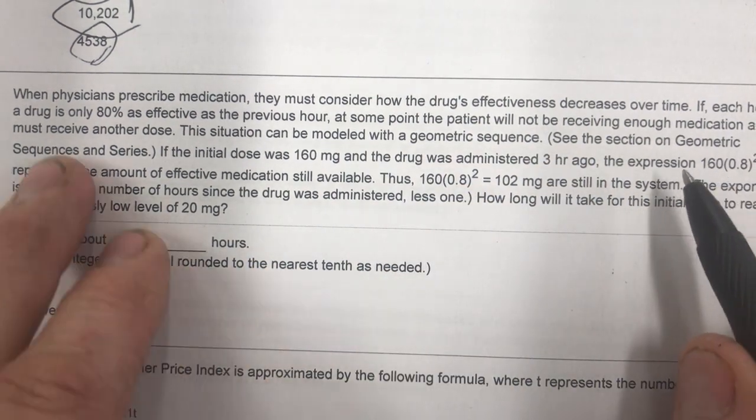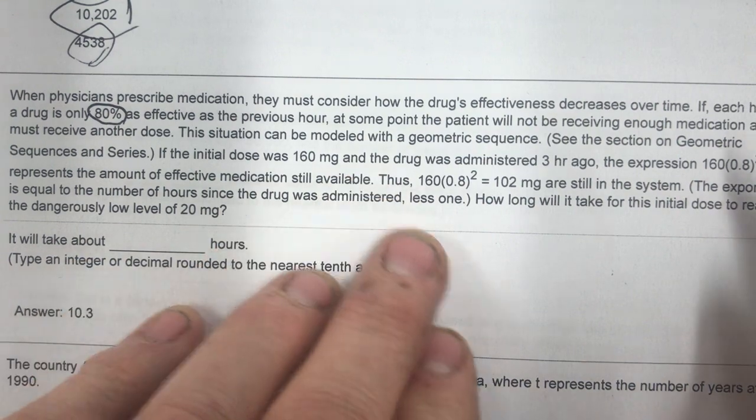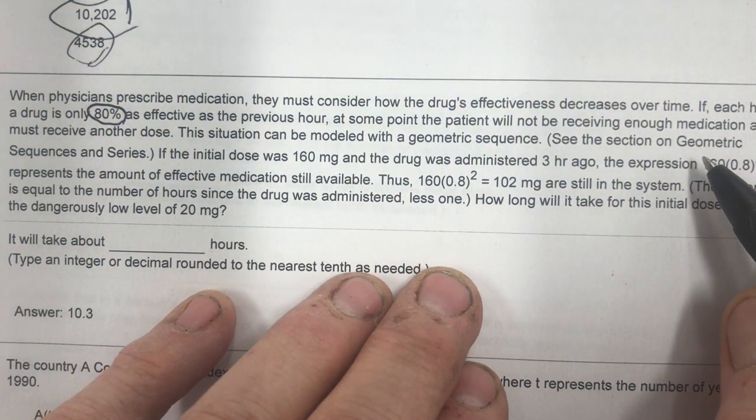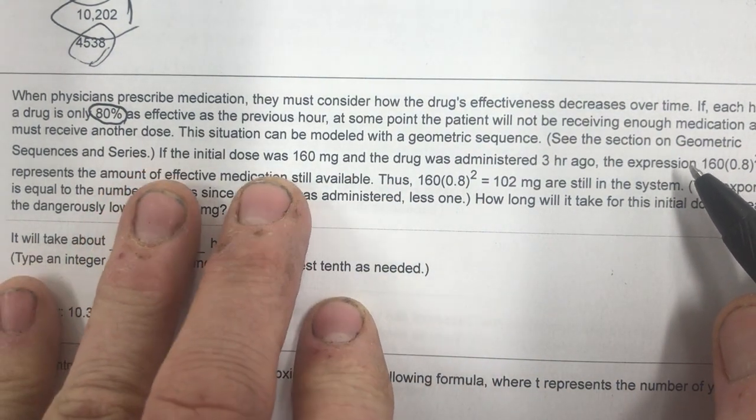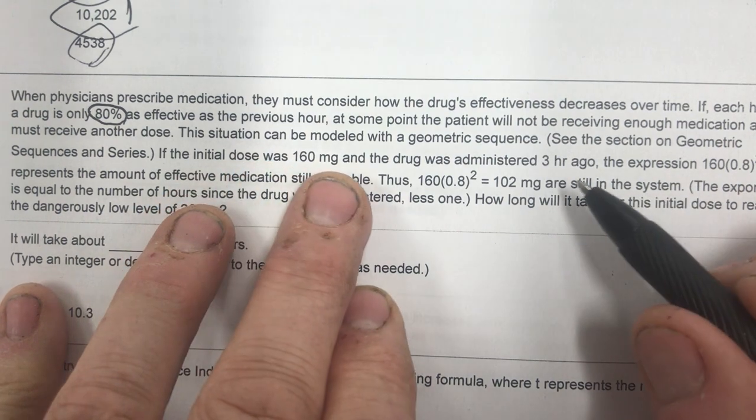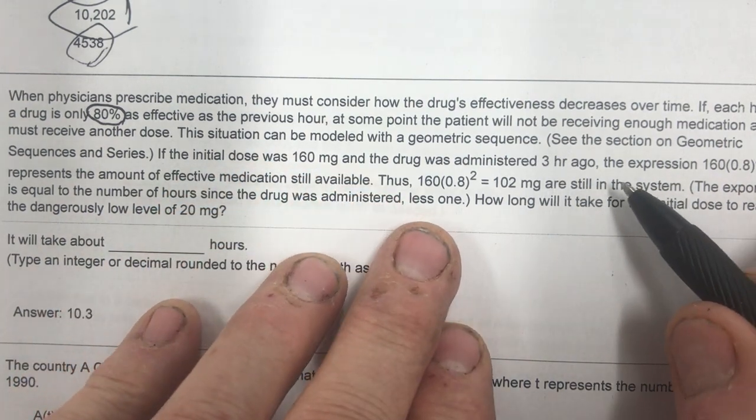This says if each hour a drug is only 80% as effective as the previous hour, at some point the patient will not be receiving enough medication and must receive another dose. This situation can be modeled with the geometric sequence.